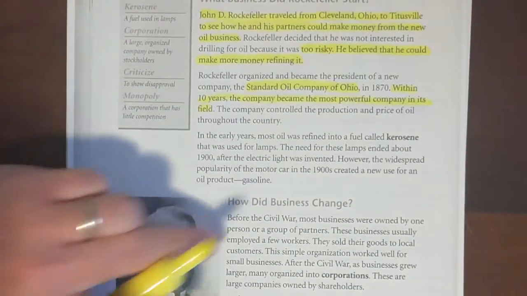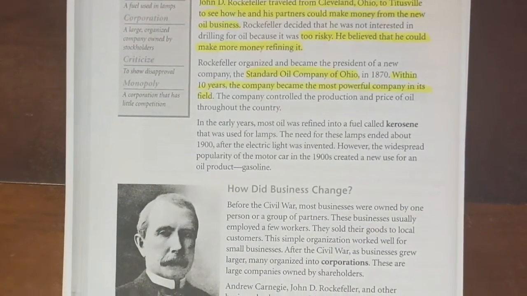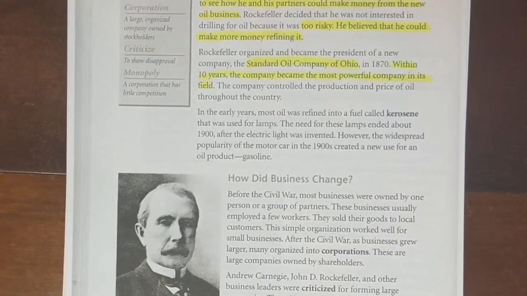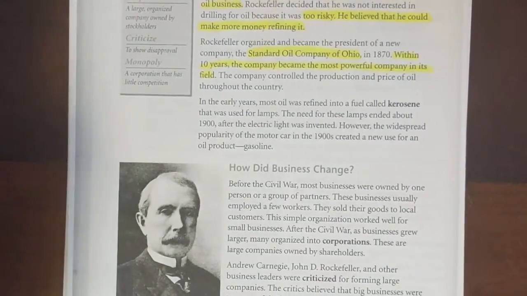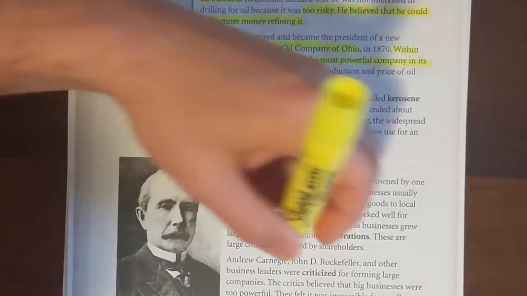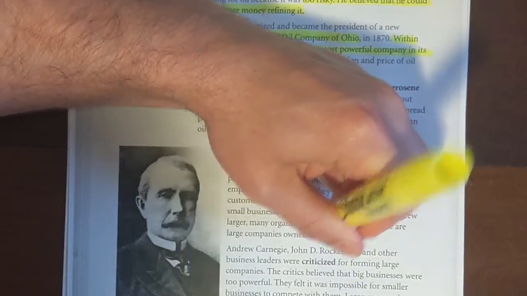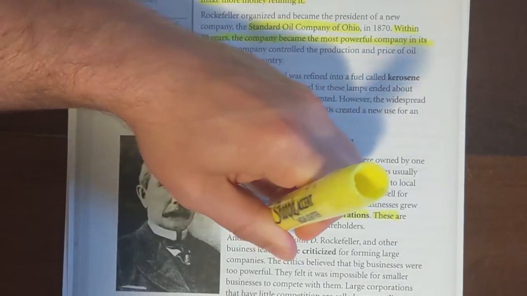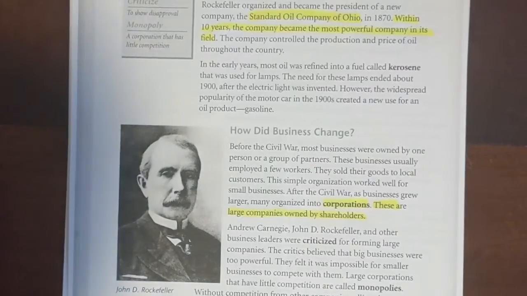Okay, so let's go down to the bottom. How does business change during this time period? Before this time, most businesses were set up and owned by one family or one or two people, and they were small businesses. But during this time, businesses are going to change into things called corporations. A corporation is a larger company that's owned by shareholders, which means a bunch of people own a piece of the company, not just one person.